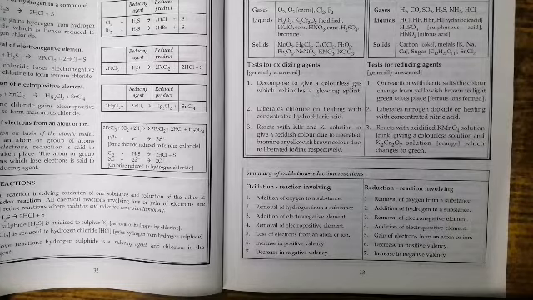Oxidation involves loss of electrons from an atom or ion or a molecule, whereas reduction involves gain of electrons by an atom, ion, or a molecule. Oxidation is increase in positive valency, whereas reduction is decrease in positive valency.